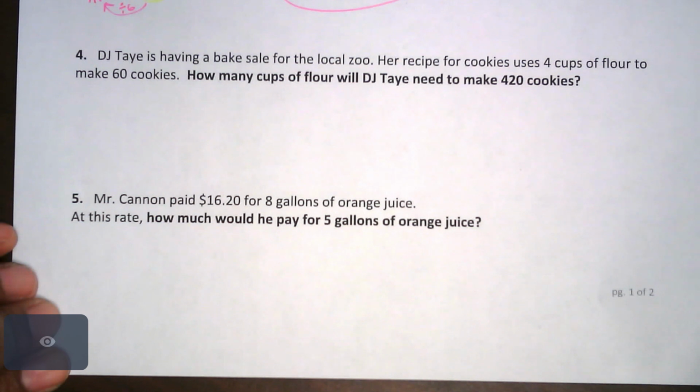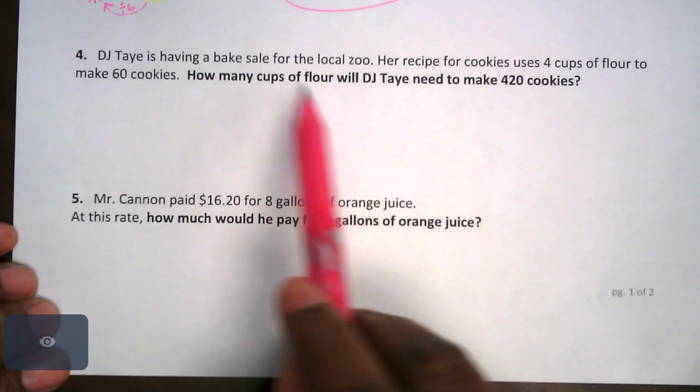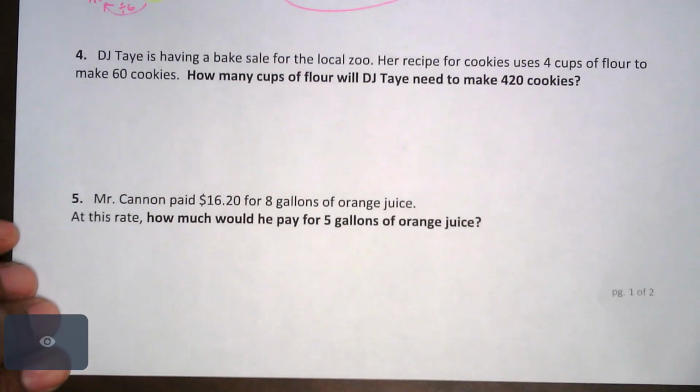There are 2 ways that I can set this up. I can look at it from flour to cookies or cookies to flour. In the problem, it says, how many cups of flour would DJ Tay need to make 420 cookies? I'm just going to use it in that order in this case.